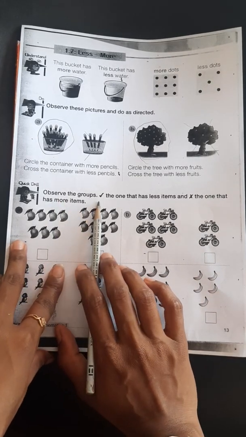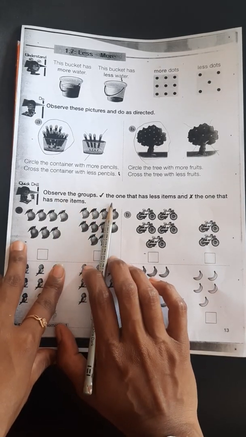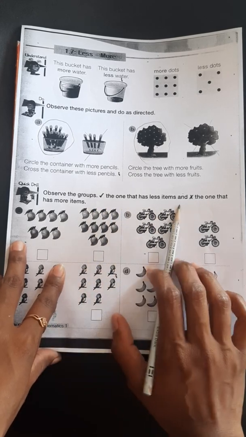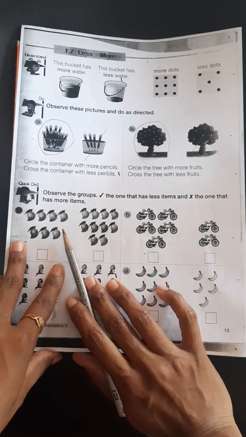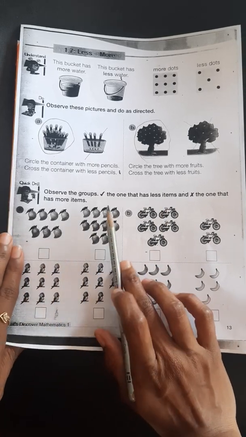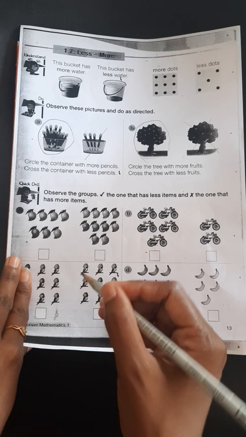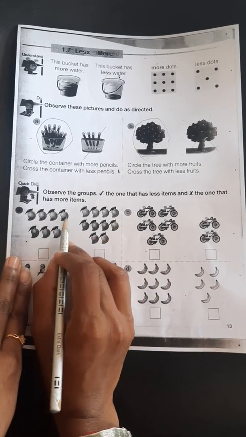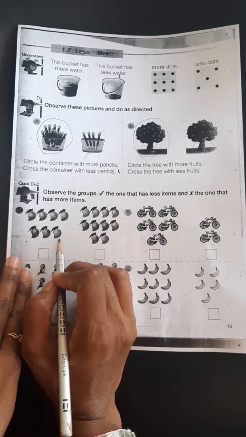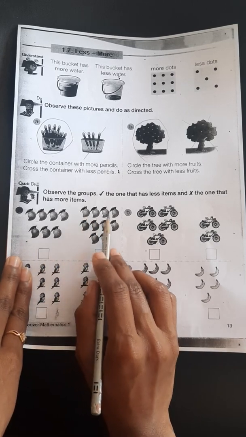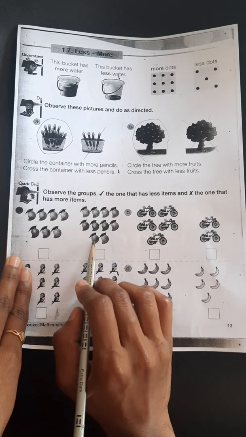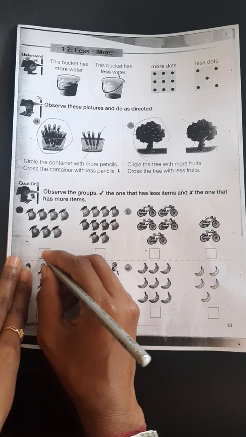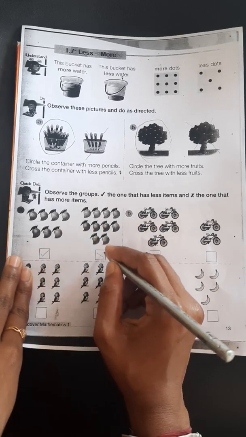Observe the group. Mark correct the one that has fewer items, and cross the one that has more items. You have to put this mark where there are fewer items. Okay, these are less. Count 1, 2, 3, 4, 5, 6. These have 7, 8, 9, 10. Which is more? This is less. So for less you put a right mark, for more you put a wrong mark.